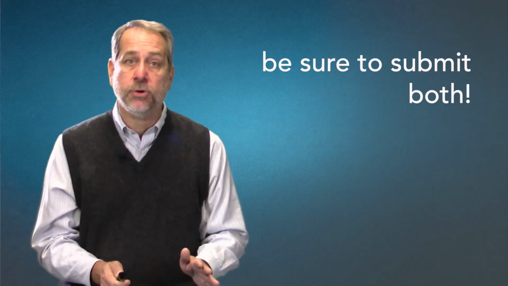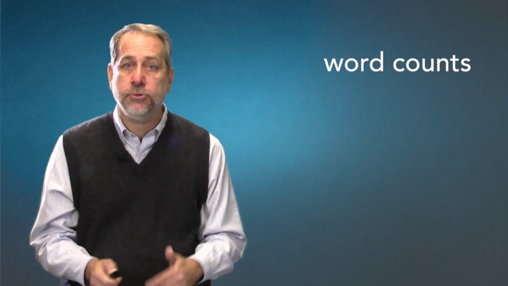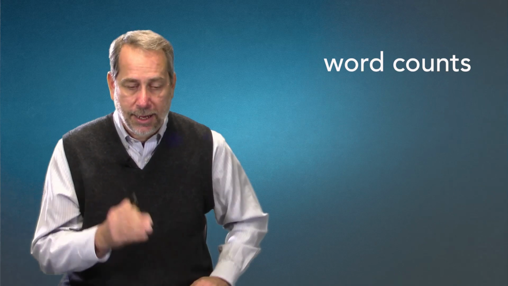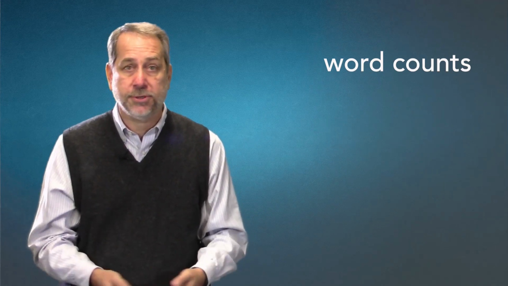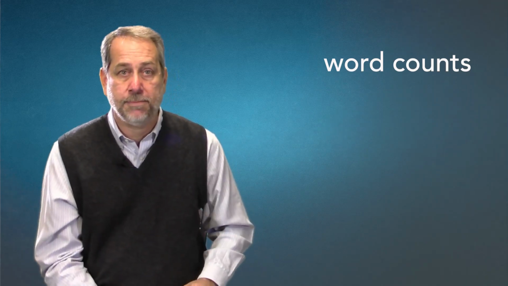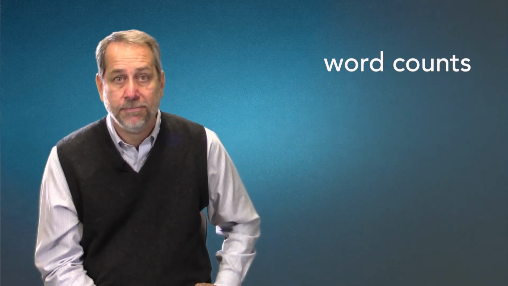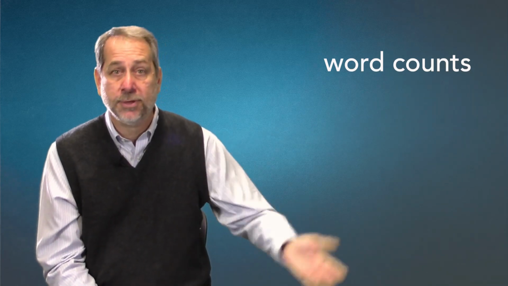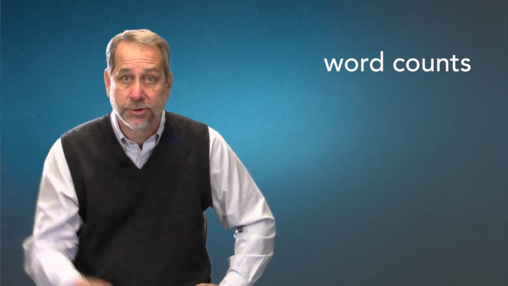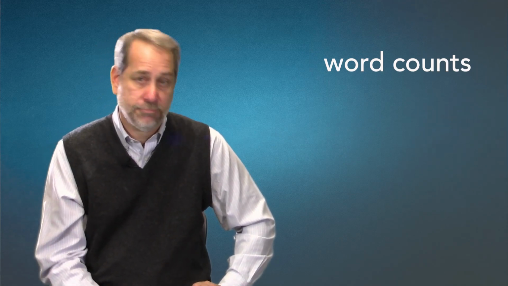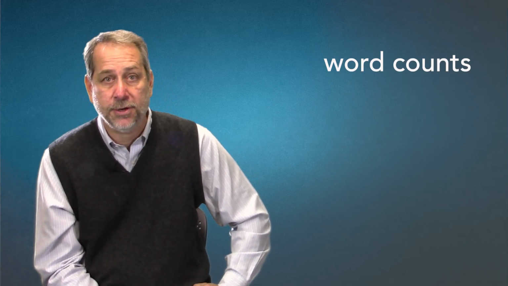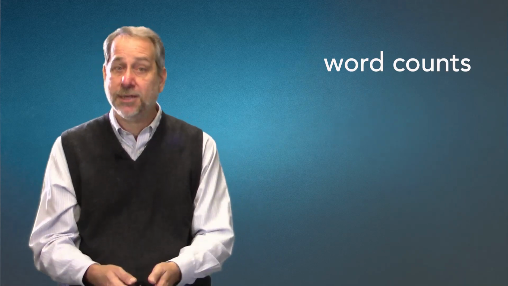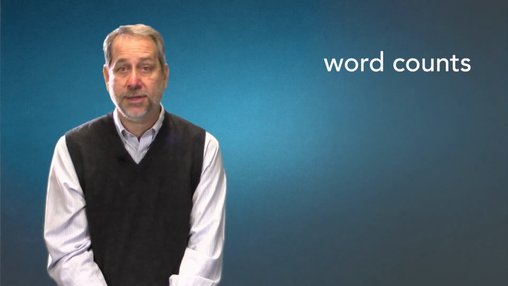Now, you should also notice that the forum assignments include word counts. It'll say, write at least 200 words, or at least 250 words, or something like that. Take those seriously. If the prompt asks you for a 200-word paragraph, make sure there's a little word counter that you write a 200-word paragraph or longer. Don't just write a short sentence, because if you do that, you're not going to do well on the assignment.